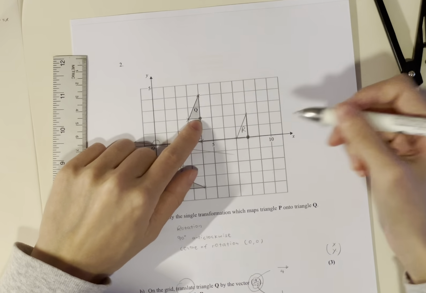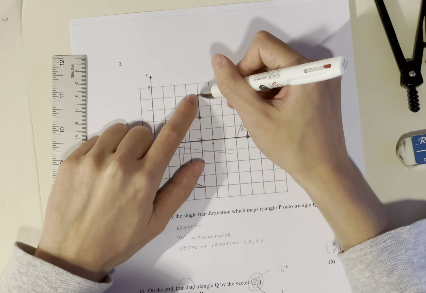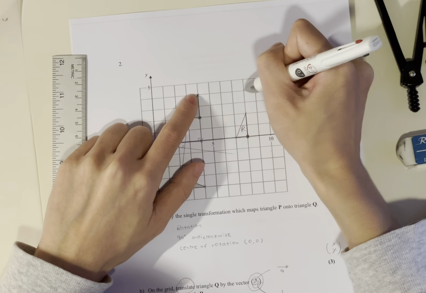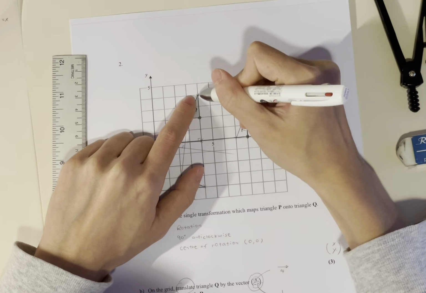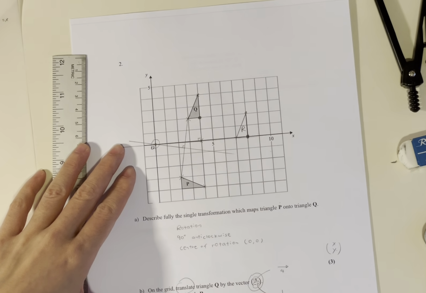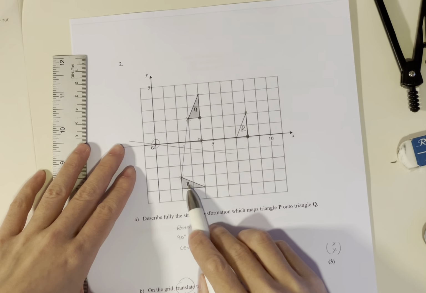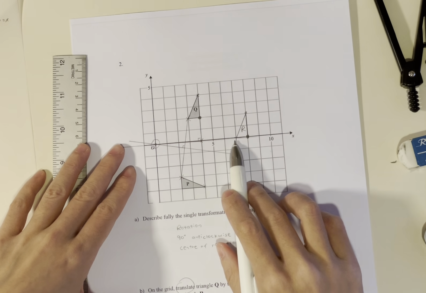So label it, you got it. If you're not sure about this one, you can go through it again. You have to move 4 times, 1, 2, 3, 4, and then go down 2. So 1, 2, yep, it is this point. So your R is correct. Next, describe fully the single transformation which maps P onto R. So how did this go to this?